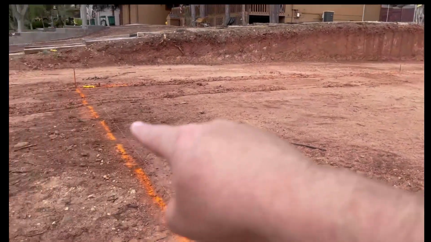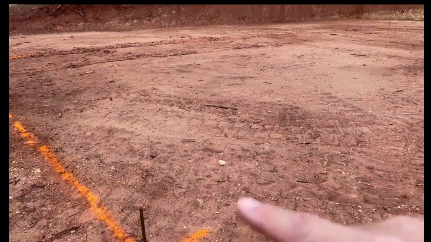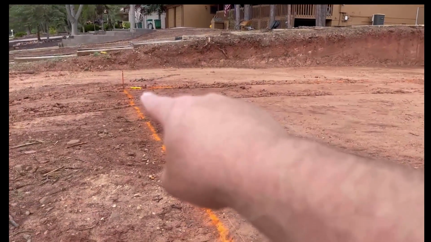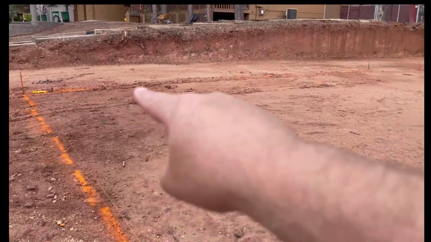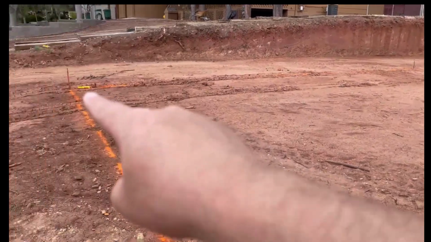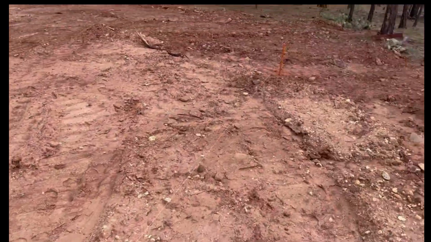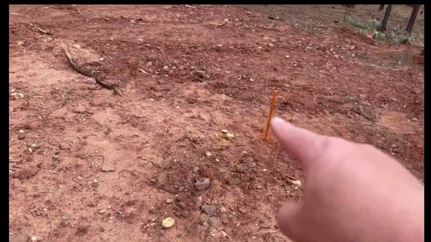So if we want this house to be laid out square, the way we're going to do that is I've got an orange stake there that I have placed in the corner. I've gone 50 foot that way. Then I've come off that same orange one and come 50 foot this way to this orange stake.